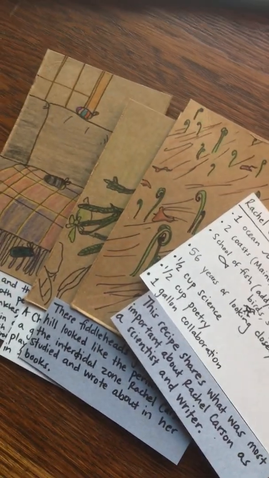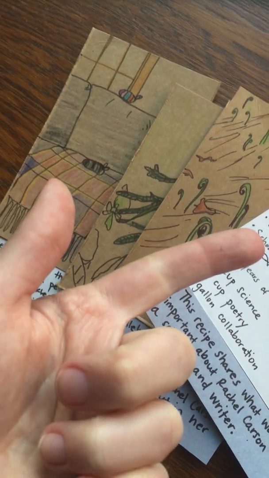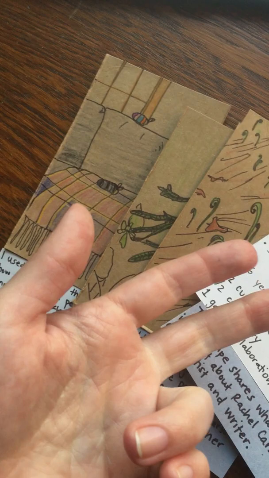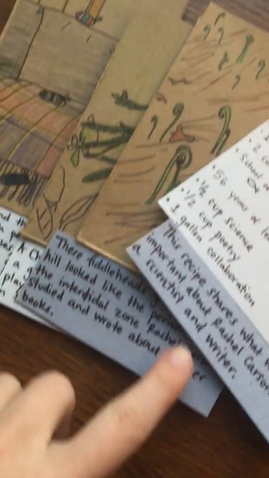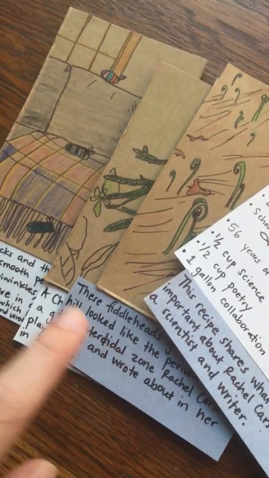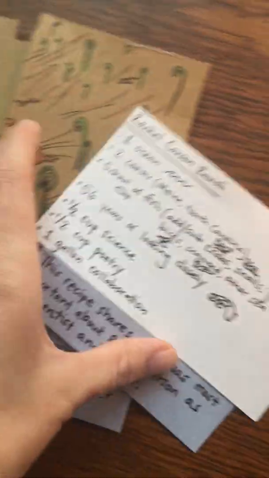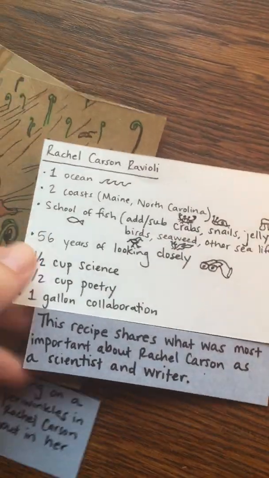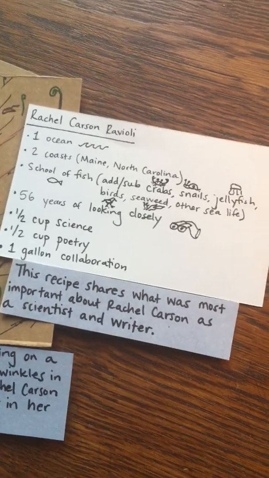Here are photos of something I created, a way to express my project knowledge using what I found at a certain place, and things in nature that reminded me of information I learned and I think is important to share. So my handwritten captions down at the bottom help explain the information represented in the photo. There's my Rachel Carson ravioli recipe, which you might have seen already, which shares what was most important about Rachel Carson as a scientist and a writer.